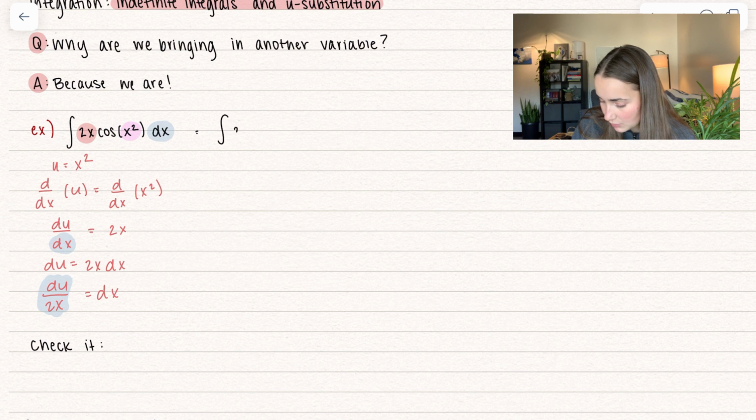Here we have the integral of 2x. That did not change yet, but that cosine stays the same, and we replace that x squared with u because that's what we set it equal to. So we have a u right there. And like we said, we just solved for what dx is equal to. That is equal to du divided by 2x.